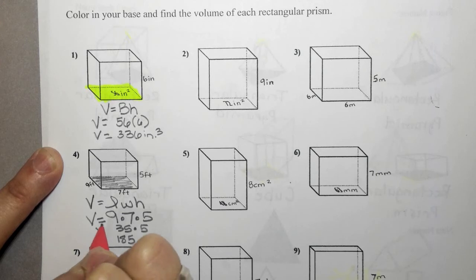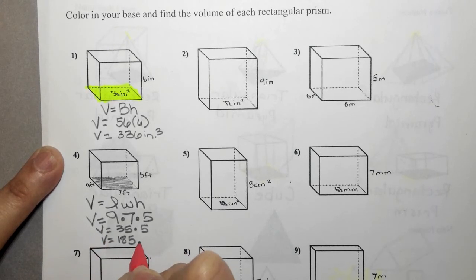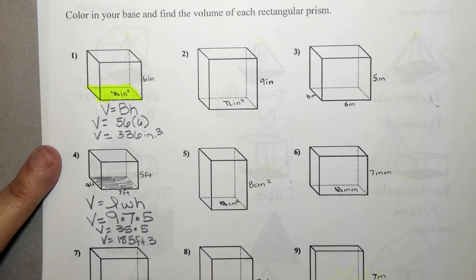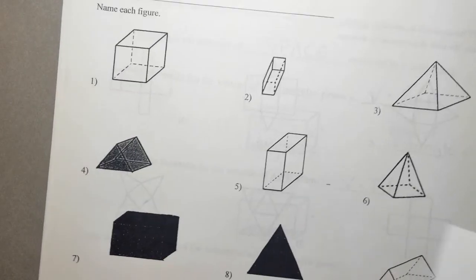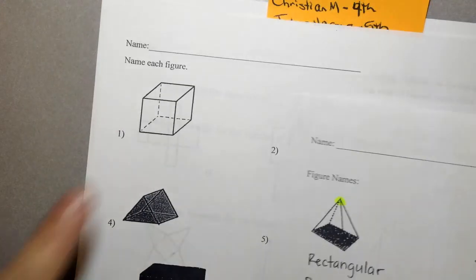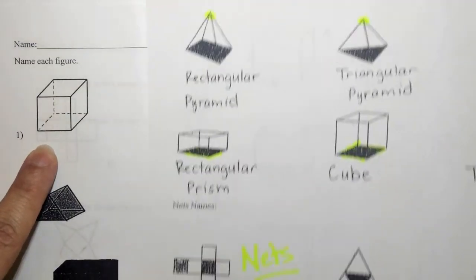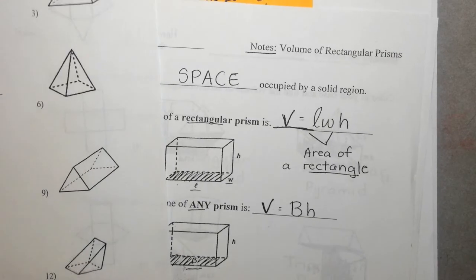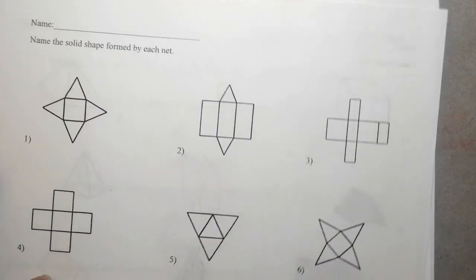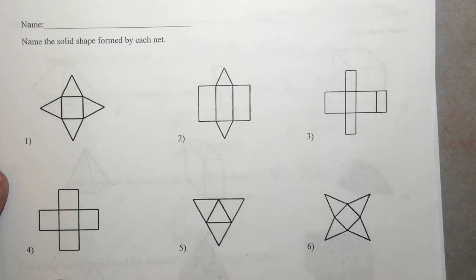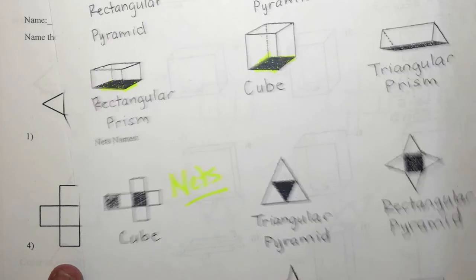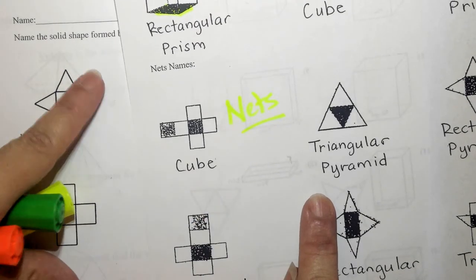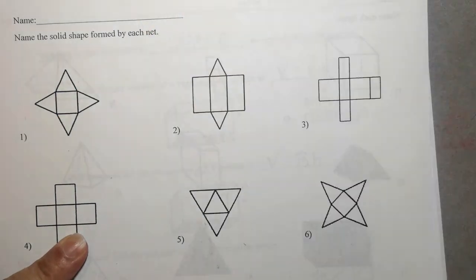Got it. Keep going. And then on these, all they're wanting you to do is name the figure. So look back at this piece of paper. Tell me what the shape is. And then on the back, when it is unfolded, what the shape is. So using these bottom nets, the notes on the nets, what shape are these? You're just naming the figure.